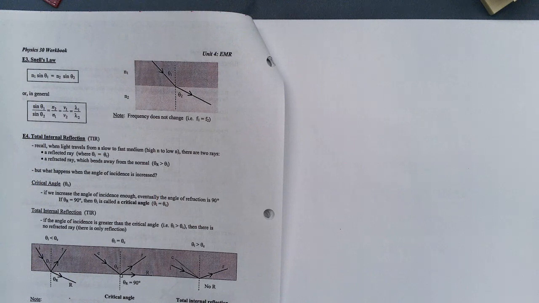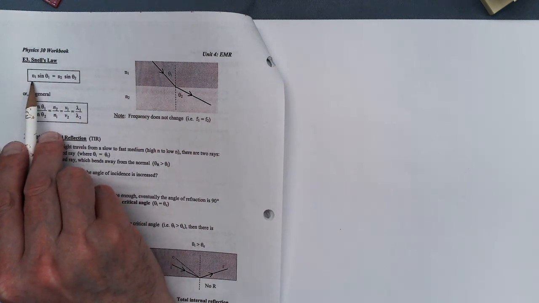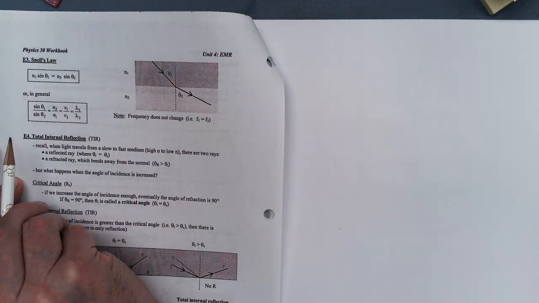All right, page 80 of the workbook, we're looking at Snell's law. So this becomes a little bit technical here and a little complex, so just hang in there, everyone. N1 sine theta 1 equals N2 sine theta 2.